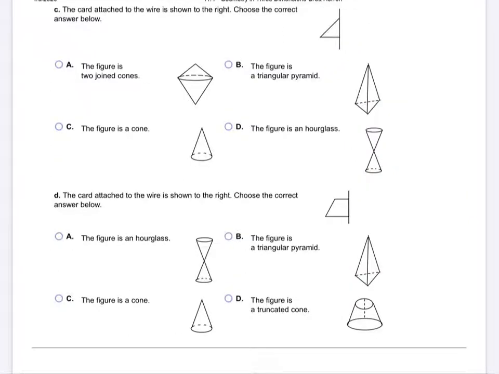This is all about picturing things in the third dimension. So part C, we're going to take this one and spin it around. So it's going to spin around like this, be rounded like that. What's that going to make? It's going to make a cone. It's going to be rounded down here and come up to a point on the top.